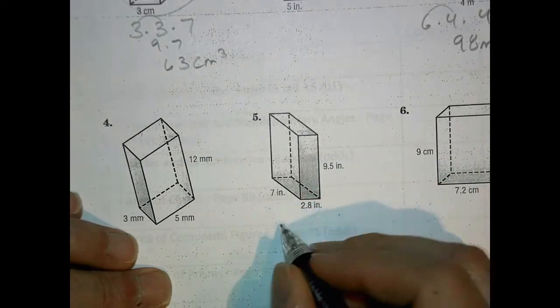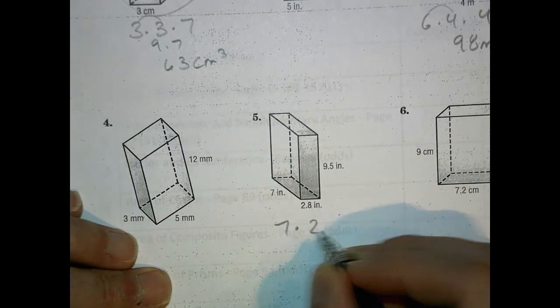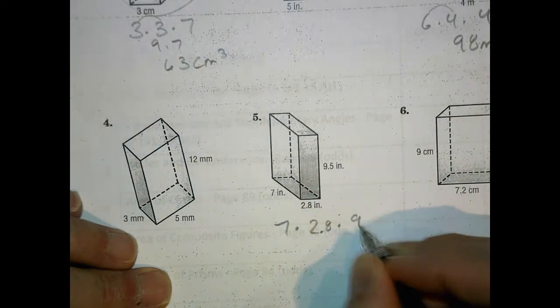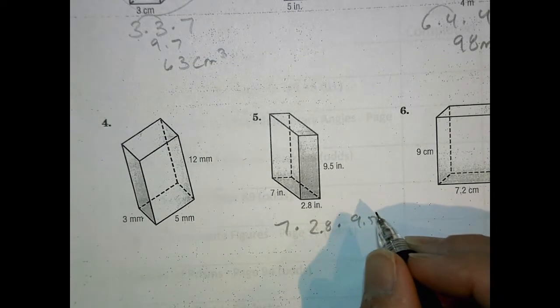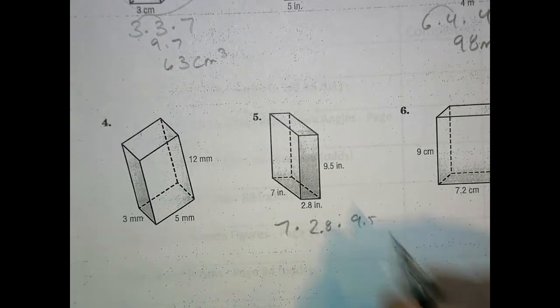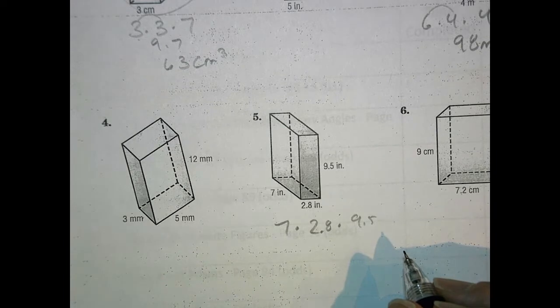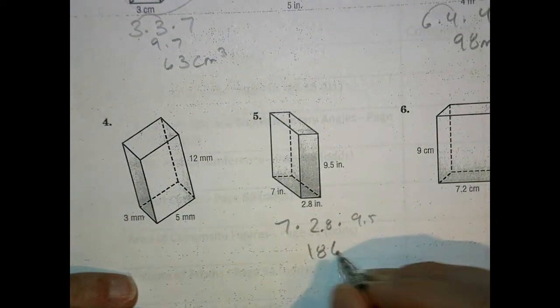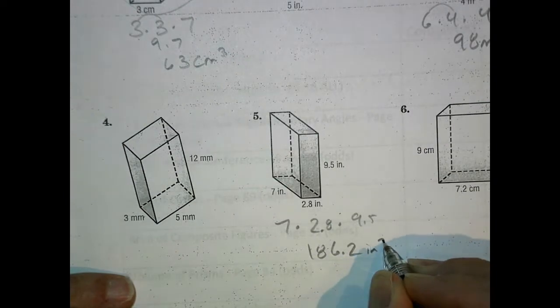Number 5, we have some decimals to work with here, but we have 7 times 2.8 times 9.5. So I'm multiplying that out on my calculator here because I feel like doing that today. We have 186.2 inches cubed.